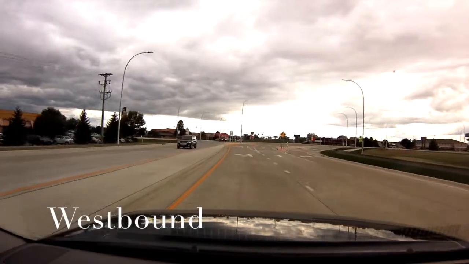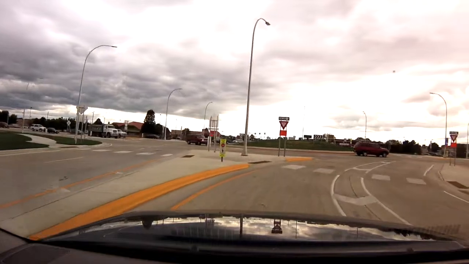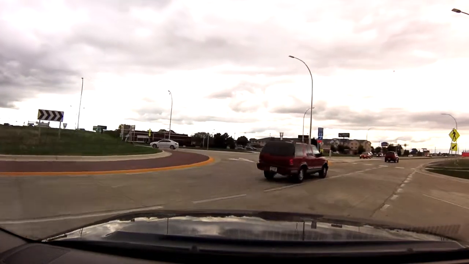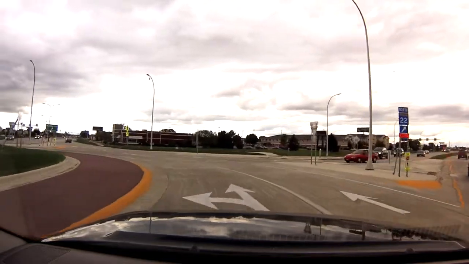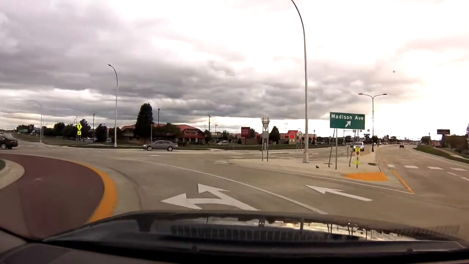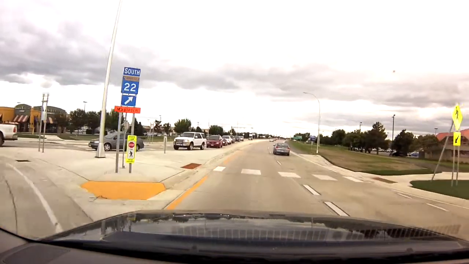Next, we'll head westbound on the Madison Avenue roundabout. We'll be making a left maneuver here, heading south on Highway 22. Again, we want to yield to all traffic within the roundabout. We want to stay in that same inside lane. Once we get in the roundabout, we'll proceed in that inside lane, and then we will exit heading south.